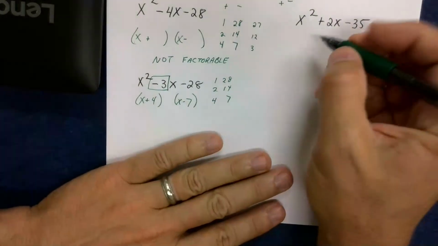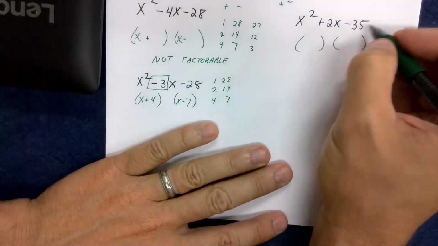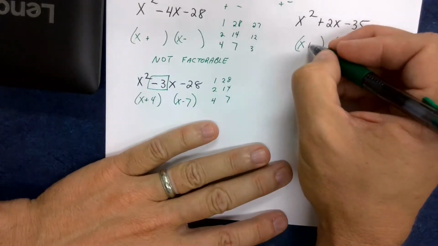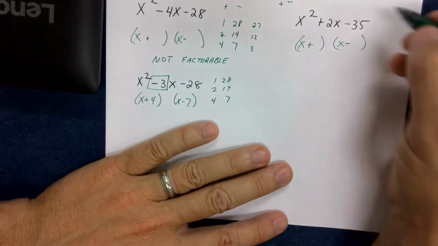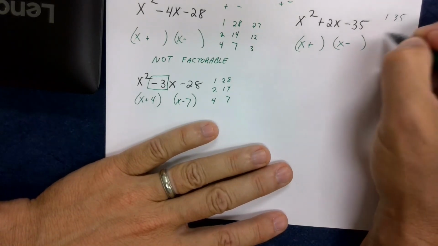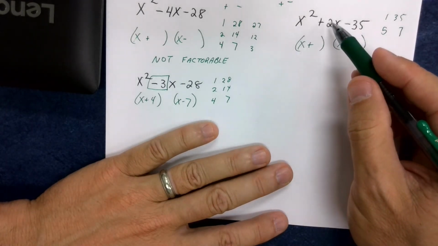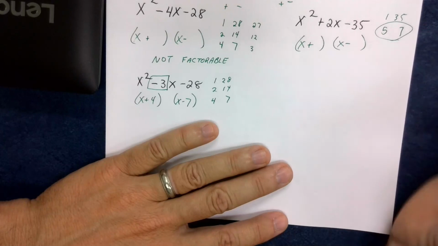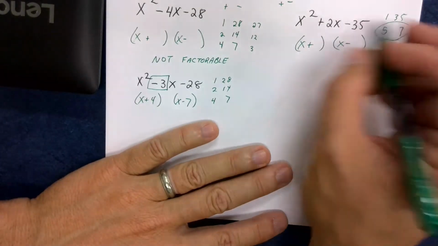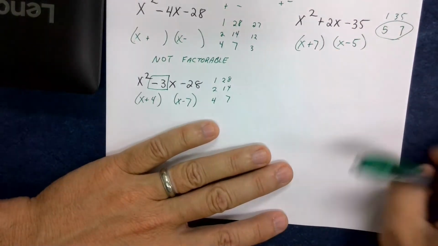Okay, last one on factoring trinomials right here. So here we go. X and x. Because this is a negative, I have one that's plus and one that's minus. Factors of 35 are 1 and 35, and 5 and 7. And look, 5 and 7 differ by 2. Yay! So that means the 7, because it's a positive 2, the 7 has to go with the positive thing. And I get x plus 7 times x minus 5.